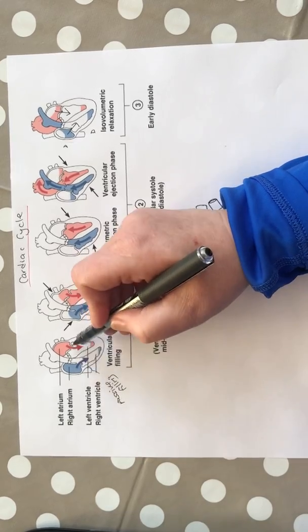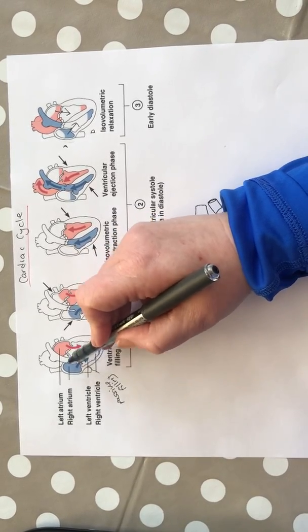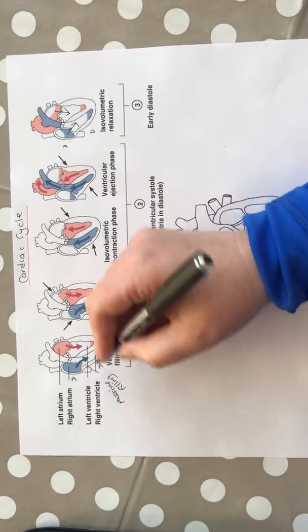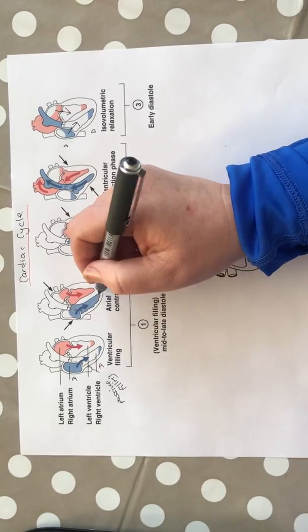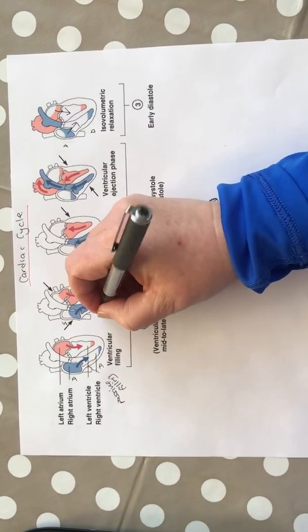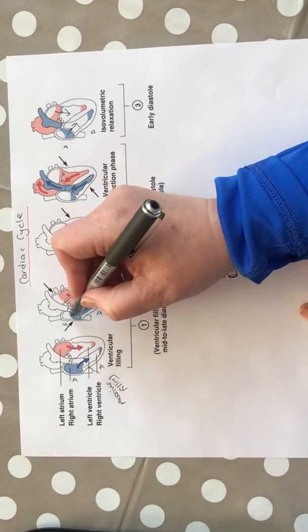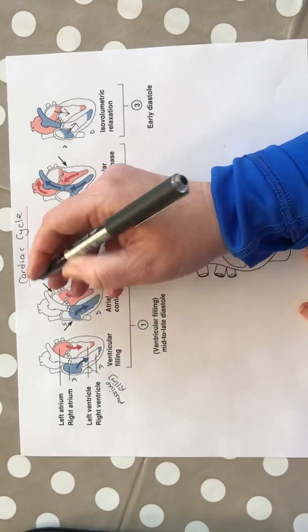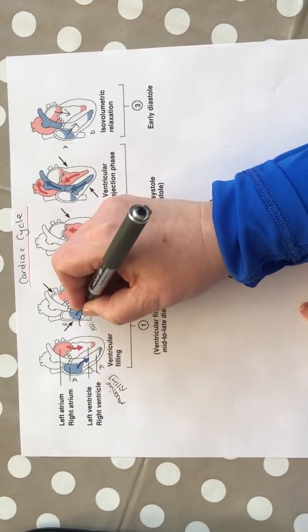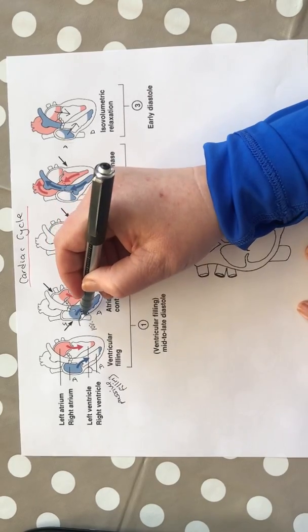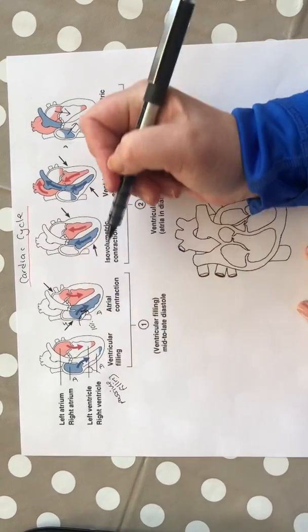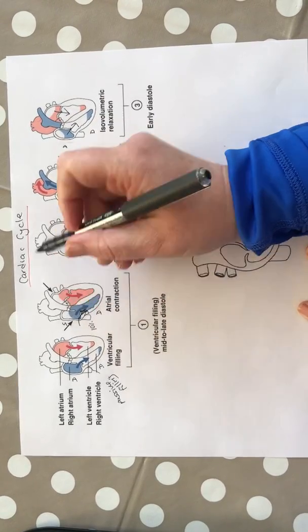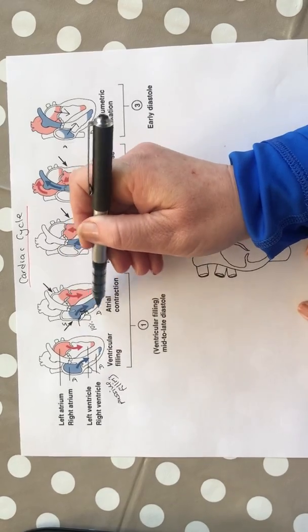As you see, the AV valves are open, the semilunar valves are still shut, and here this is in diastole, and this again is in diastole. Then we go to atrial contraction. So here we've got atrial systole and ventricular diastole. Now, the last 10% of blood that goes from the atria into the ventricles gets pumped through there. I'd like you to know that it's just the last 10% that goes through there. So the last 10% goes through into the ventricle, and this is done when the atria are in systole and the ventricles in diastole.